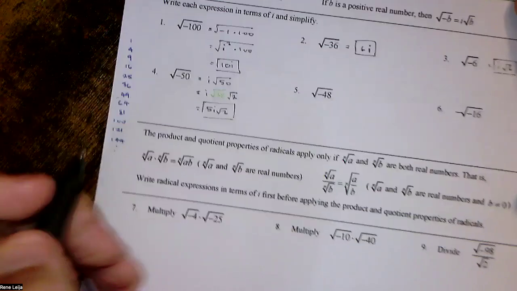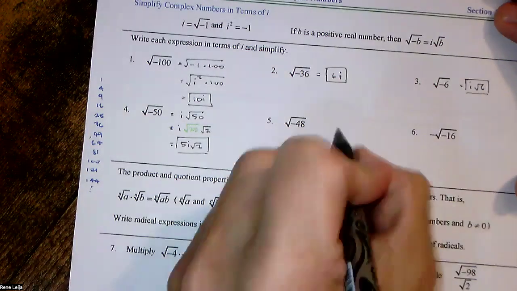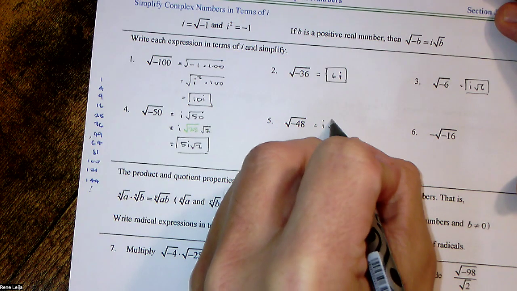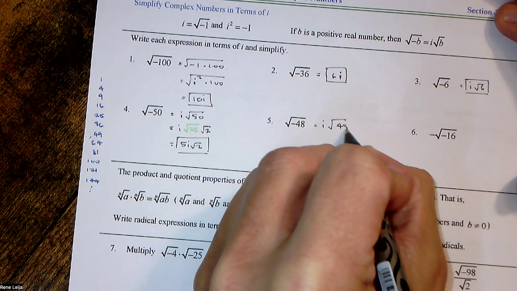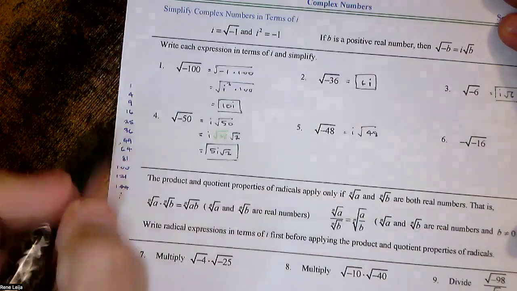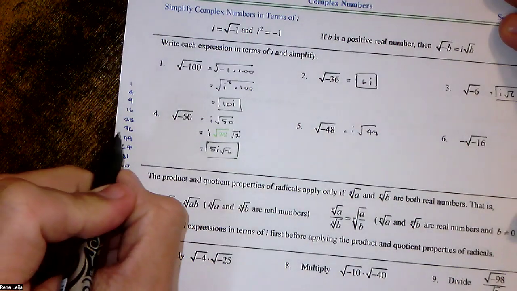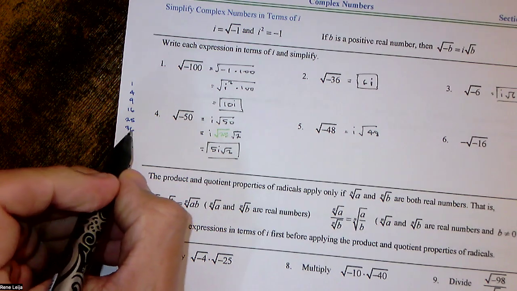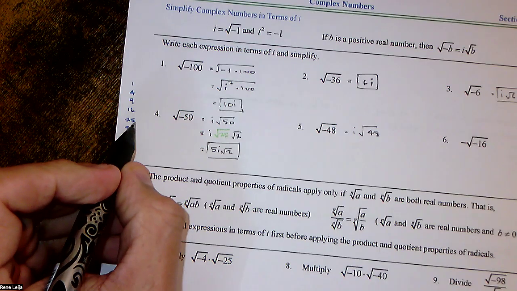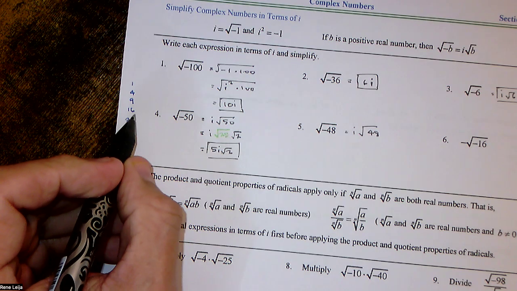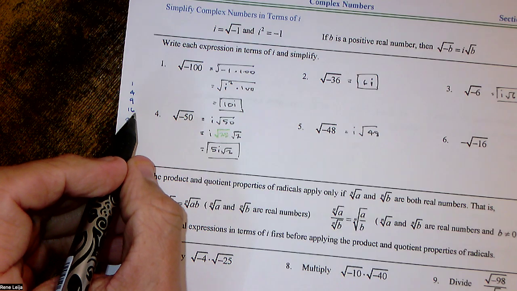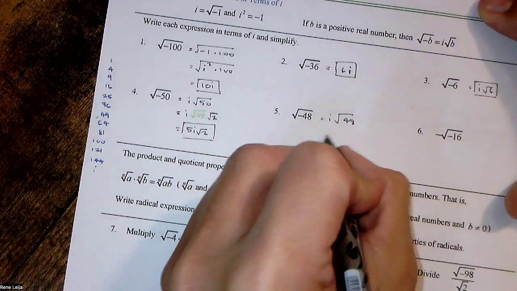Okay, so we have the square root of negative 48. So again, the first thing that I'm going to do is pull that negative out as an i. All right, so 48 is going to fall in between 36 and 49. So I'm going to start dividing by 36. No, that's not nice. 48 is not divisible by 25. 48 divided by 16. Yes, that's 16 times 3.